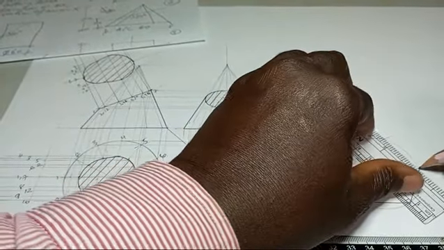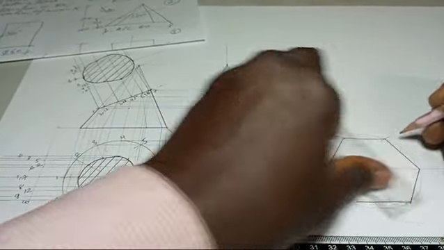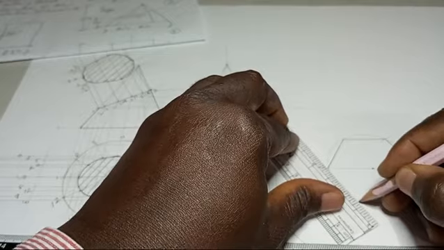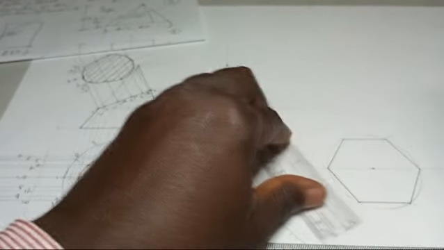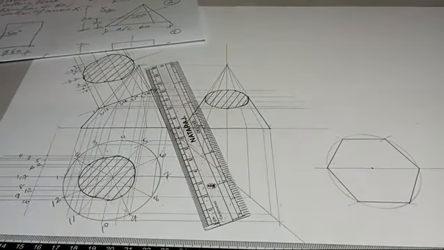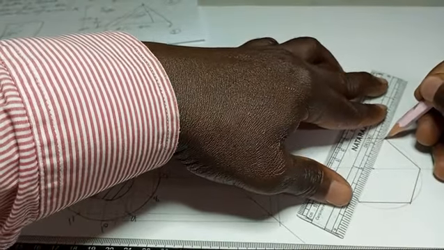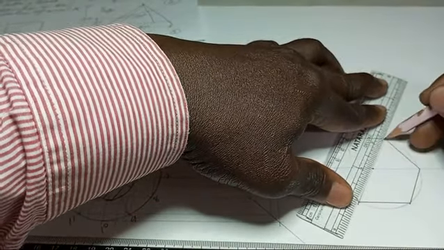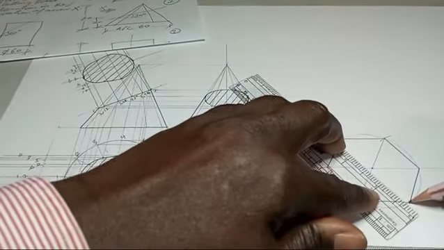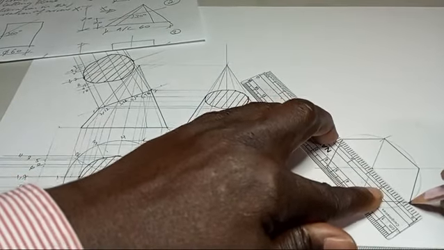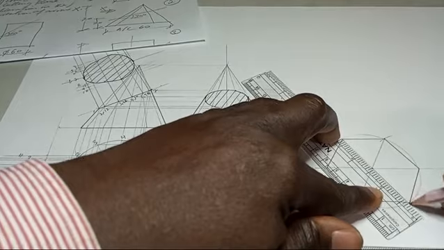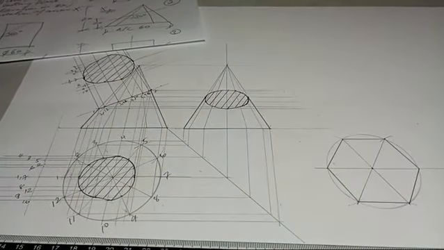You join the hexagon like that and like this. So don't forget, it is a pyramid, so definitely you need to join the diagonals. You still draw them with thin line for now, because we still have to draw the complete plan.